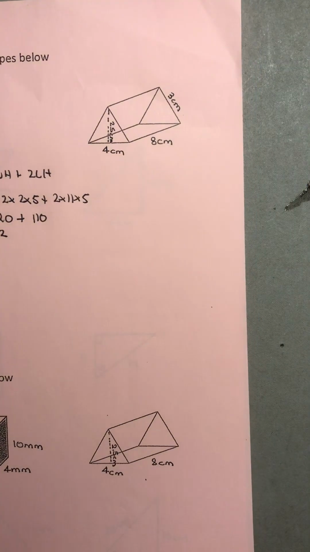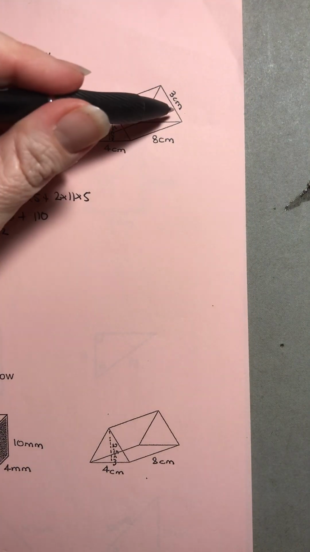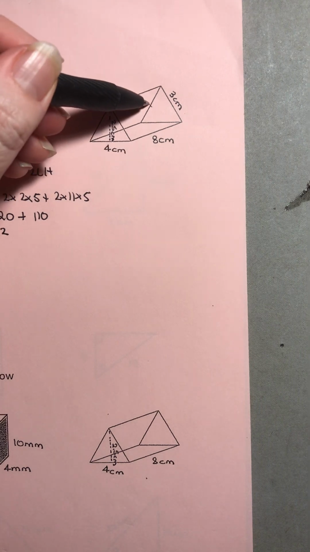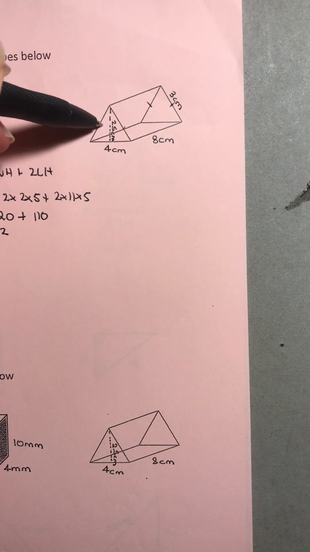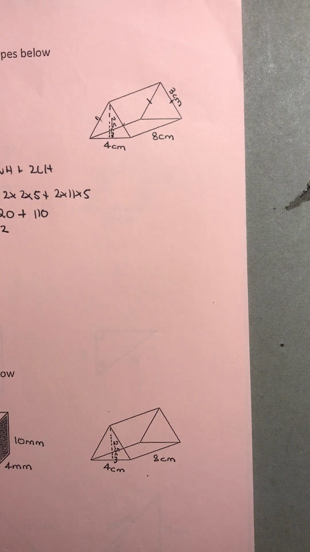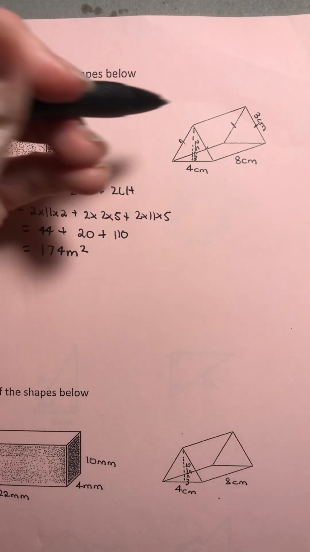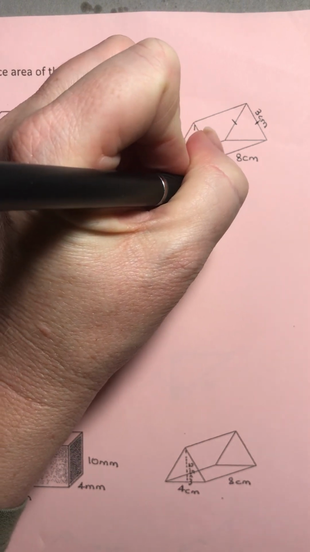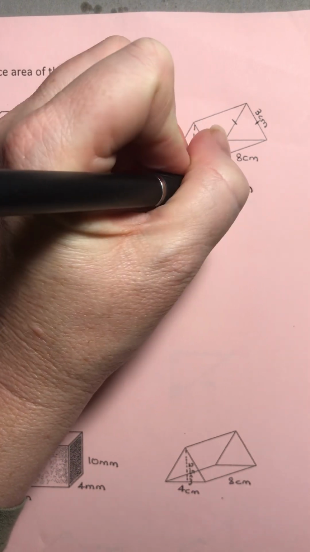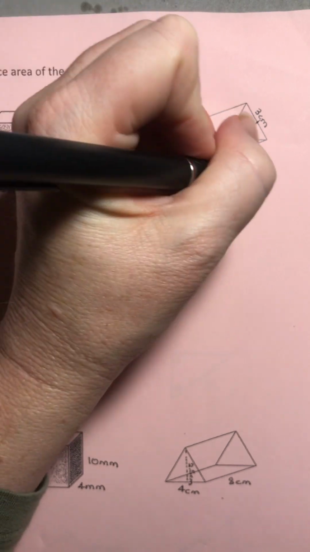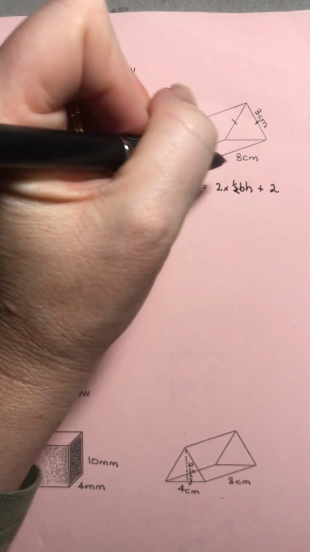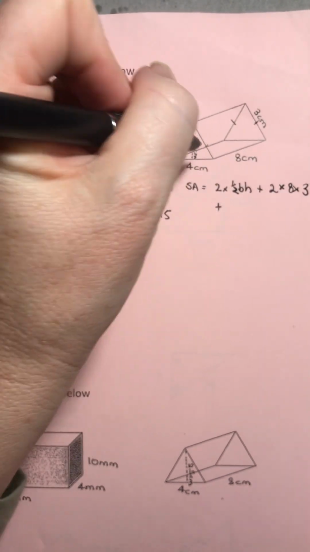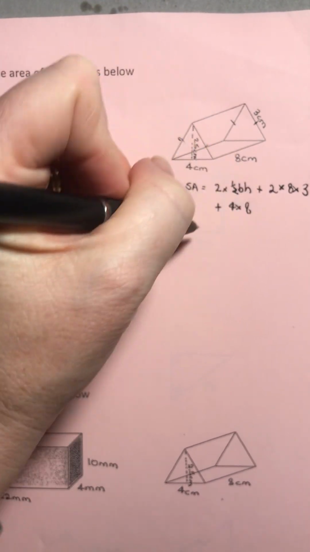Now over here we have a shape where we've got a triangle at the front and the back. We've got a rectangle on the bottom, and we're assuming that these two sides are the same. Since we don't have the other dimension given to us, we just assume they are the same. So when we do our surface area, we've got 2 lots of a half of base times height for the triangles. Then we've got 2 lots of those sides that are going to be 8 times 3. And then we've got the base, which is the 4 times 8.